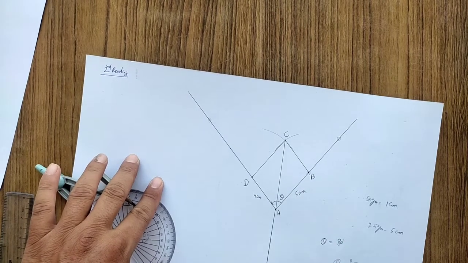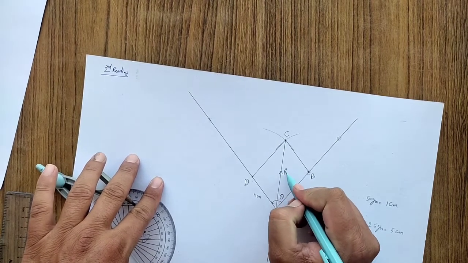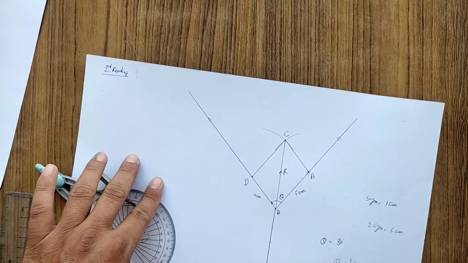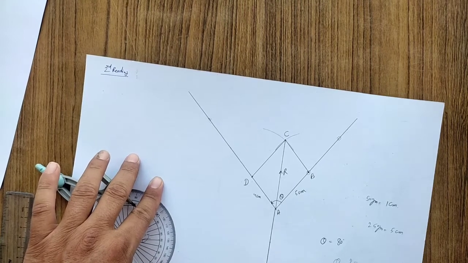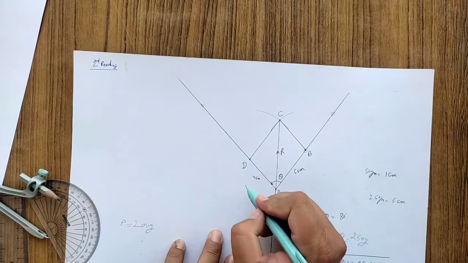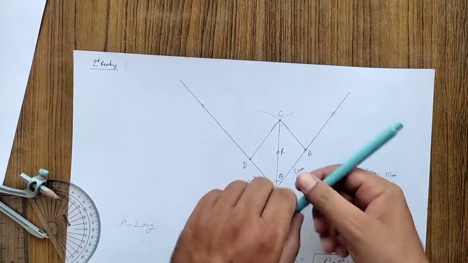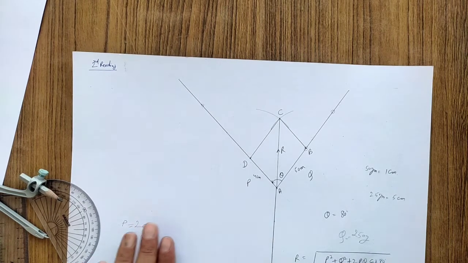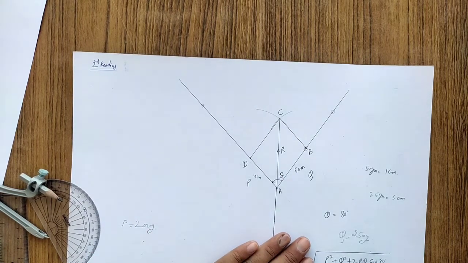So the formula of R, this is our R: R is equal to the square root of P square plus Q square plus 2PQ cos of 80 degree. This is our P, this is our Q.